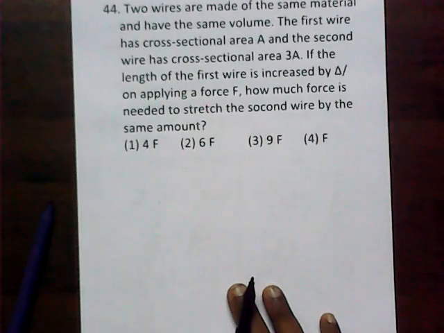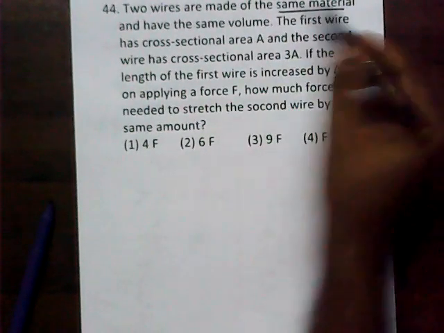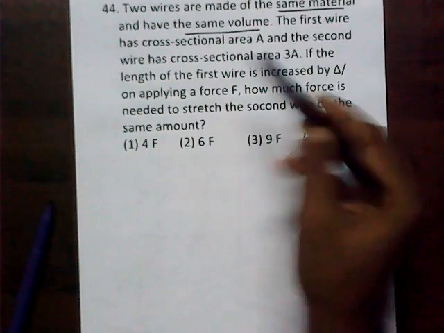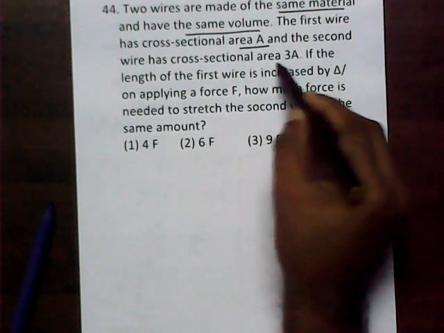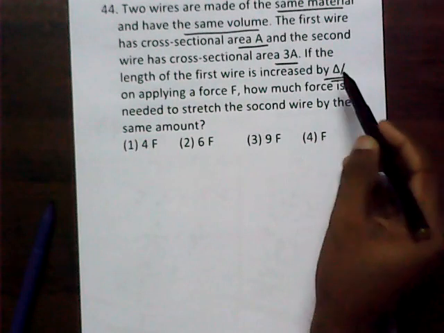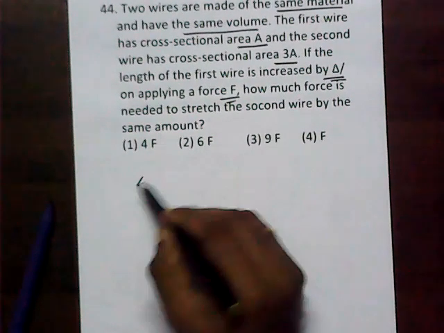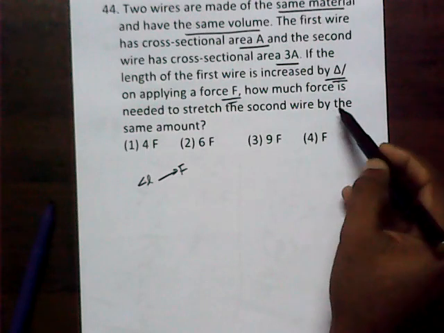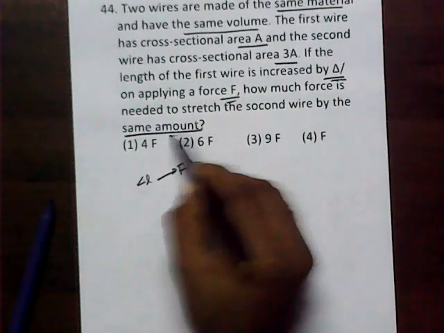Number 44. Two wires made of the same material have the same volume. The first wire has cross-sectional area A and the other one 3A. If the length of the first wire is increased by delta L with a force F, then how much force is needed to stretch the second wire by the same amount?